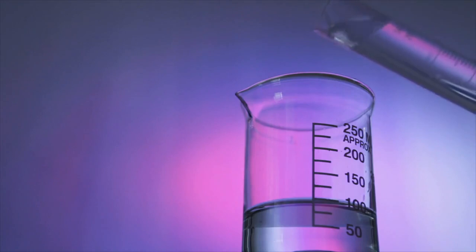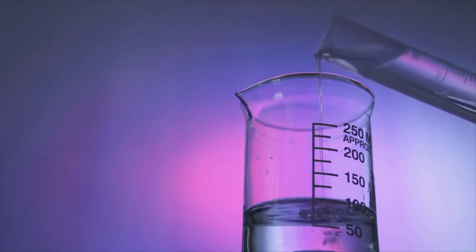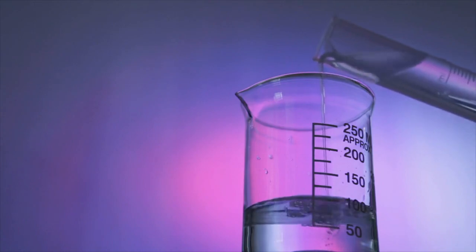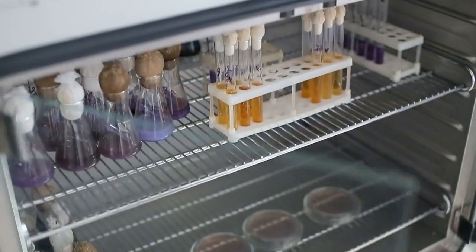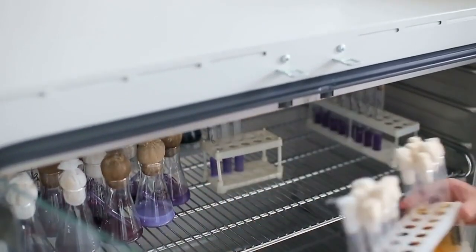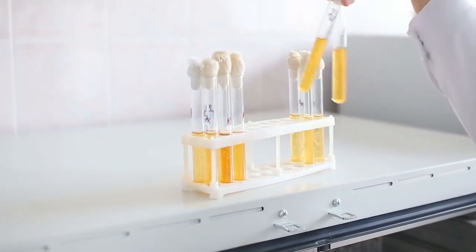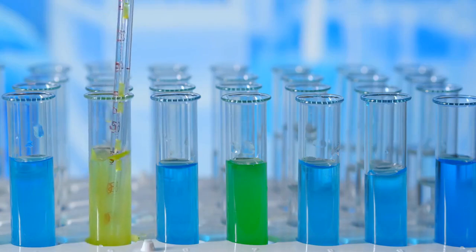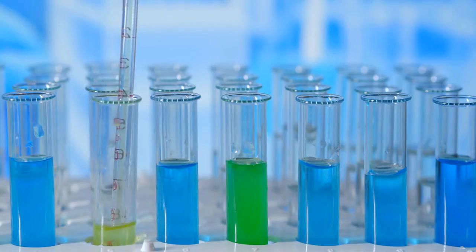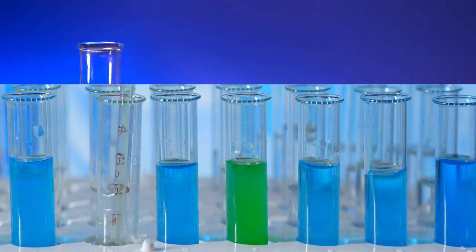Beaker. A cylindrical container with a flat bottom and a pouring lip used for holding, mixing, and heating liquids. Test tube. A small, cylindrical glass or plastic tube used for holding and heating small amounts of substances.